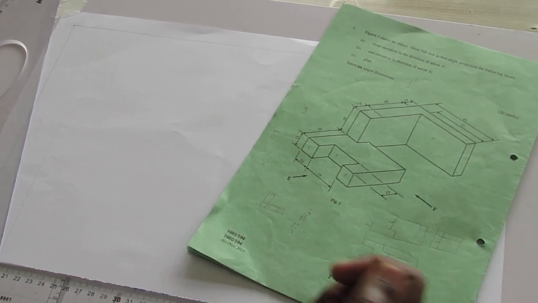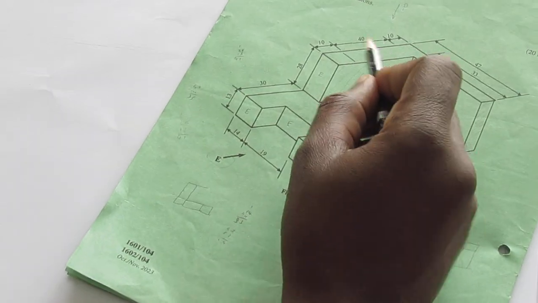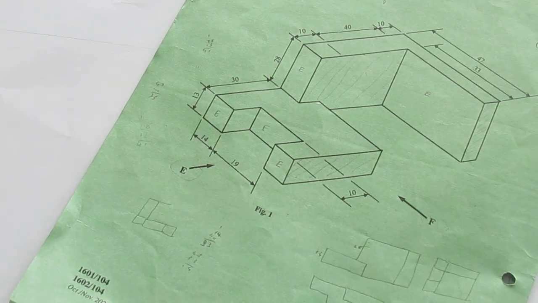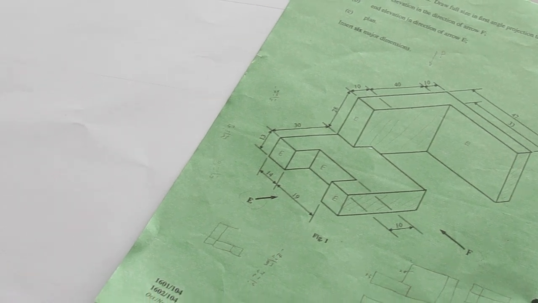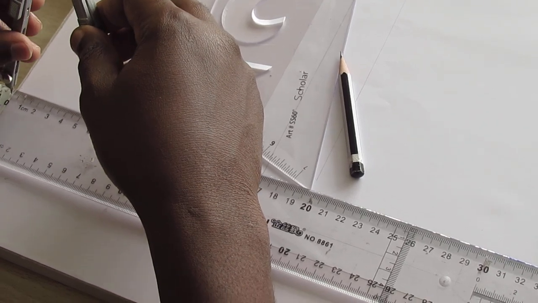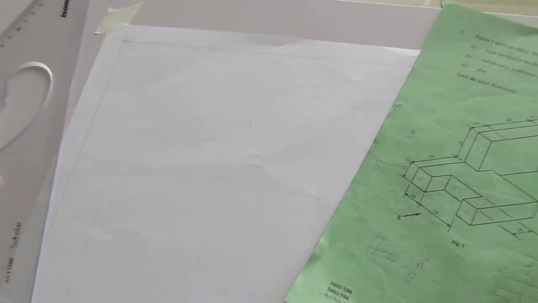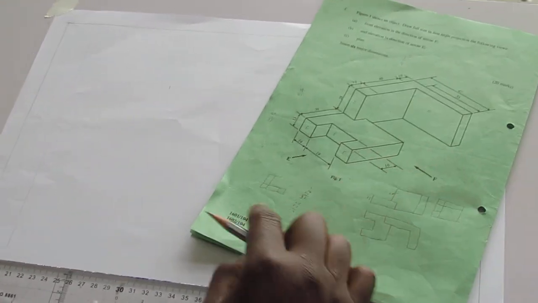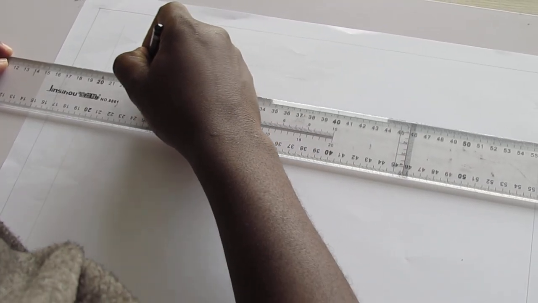So now, when we see the length, what do we see? We see a length of 30, plus 10 is 40, plus 40 that is 80, then plus 10, that is 90. So we'll draw a line of 90 millimeters. So 9 centimeters like that. Then you bring it on the paper. That is it. Good. So this lower line here will be visible. So I draw a line that is visible like that, because it's the outline.